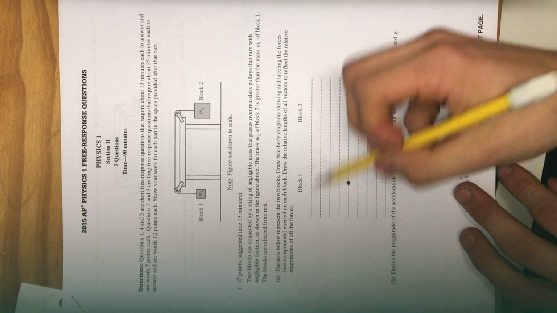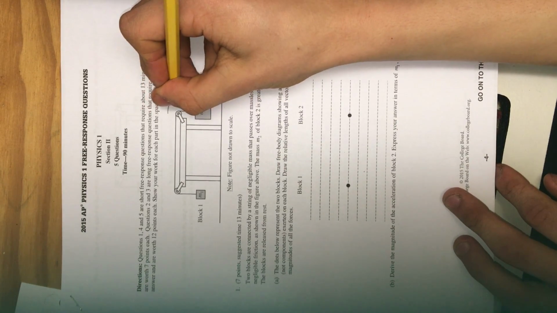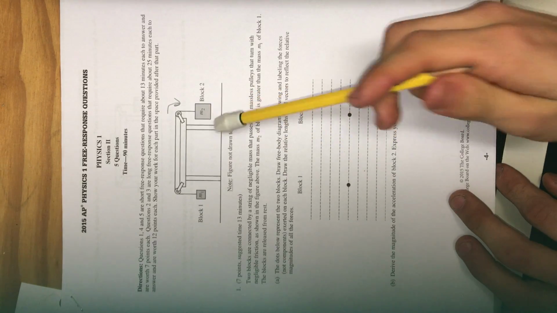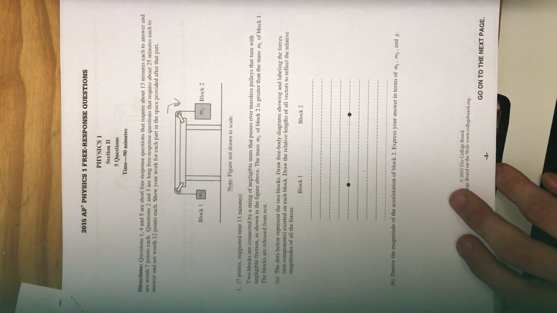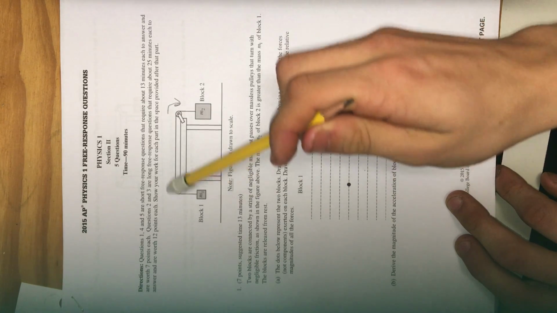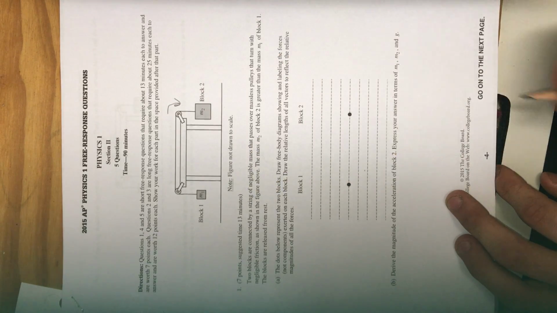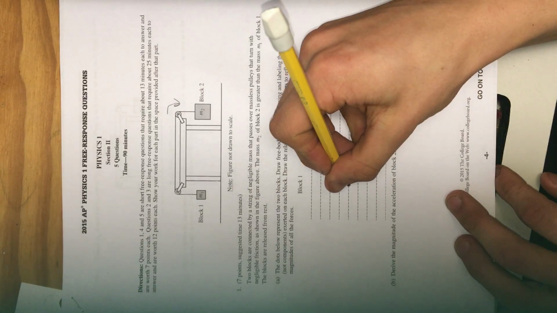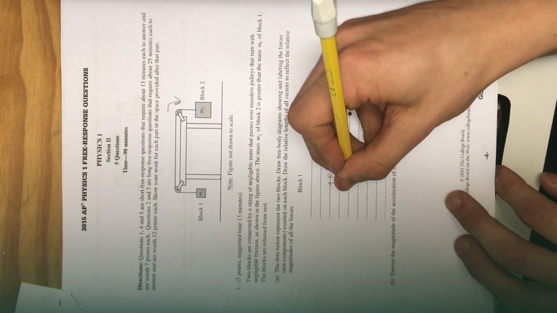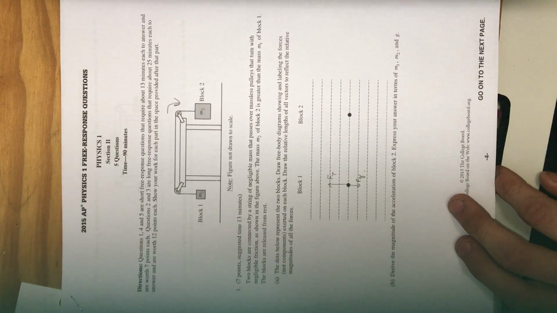So, for the forces on block 1 here, we know that the pulley system is going to be traveling this way because they told us in the problem that the mass of block 2 is greater than the mass of block 1. So the tension force pulling up on block 1 because of the rope will be greater than the gravitational force pulling down on block 1. So we should have a longer arrow for the tension force than we do for the gravitational force.